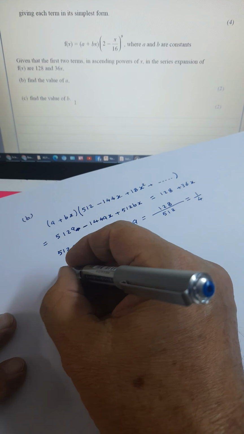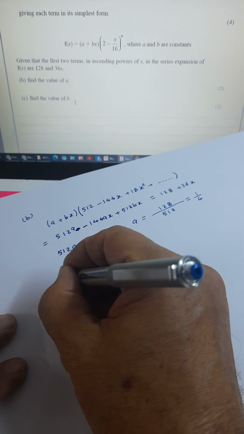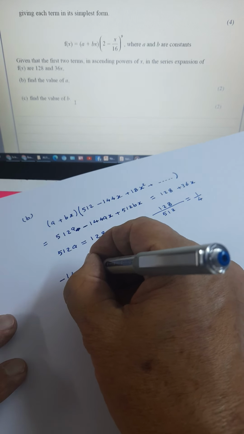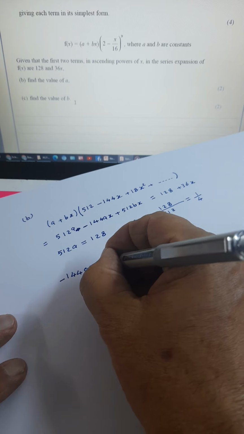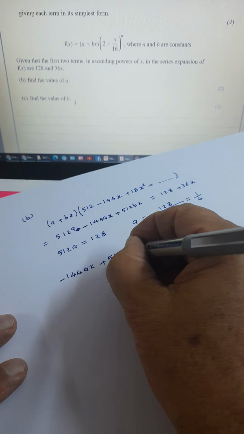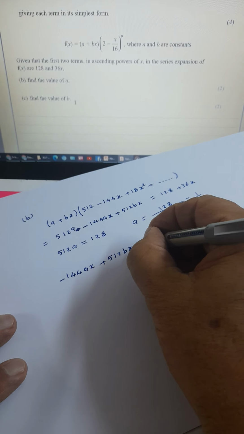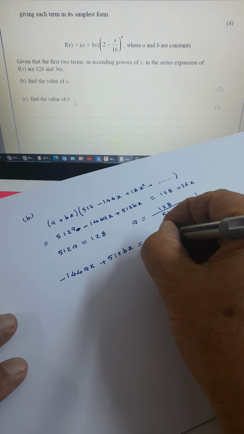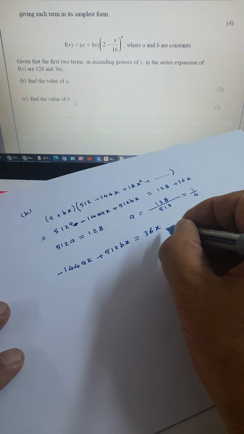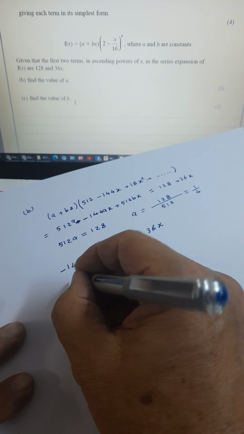Now the second conclusion is that minus 144ax plus 512bx equals 36x. Now divide all terms by x.